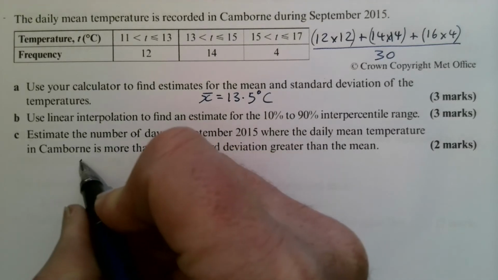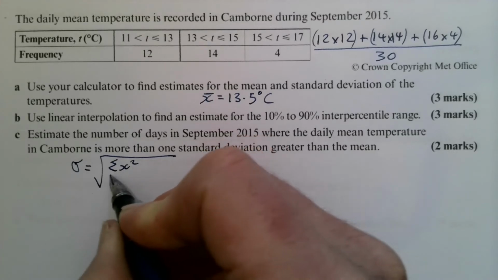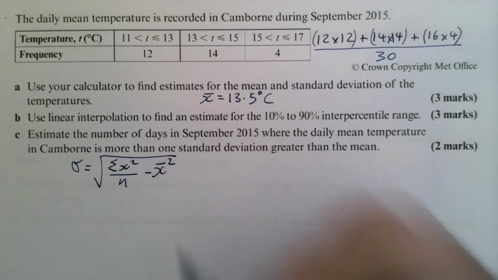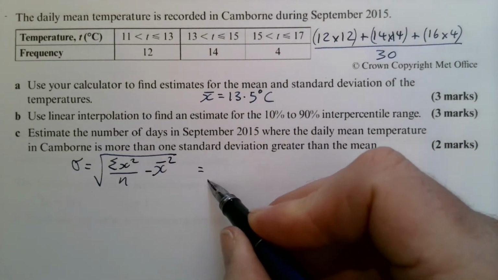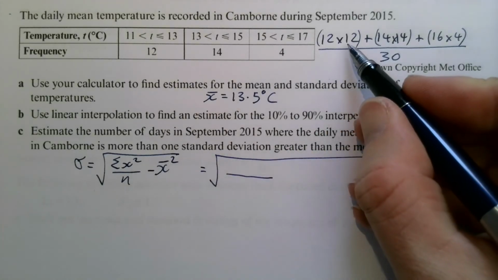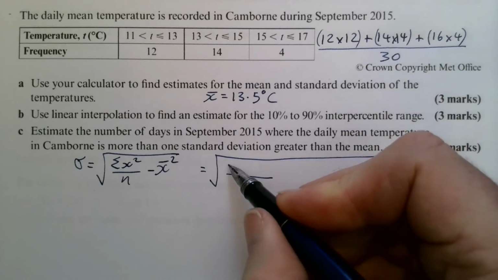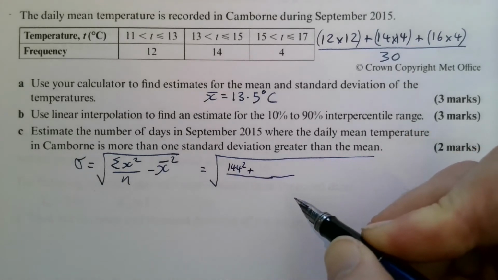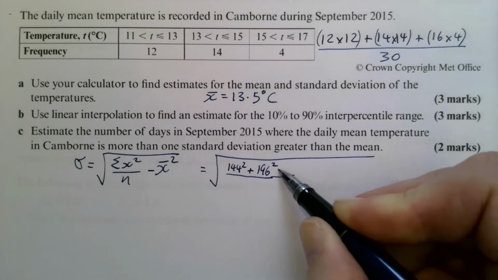I'm going to use standard deviation being the root of the sum of the squares of our values divided by how many we've got, take the mean squared. I've already got the mean, so I just need to square that. But to get this, we're going to need 12 times 12, aren't we, which is 144, and we're going to need 14 times 14, which is 196.